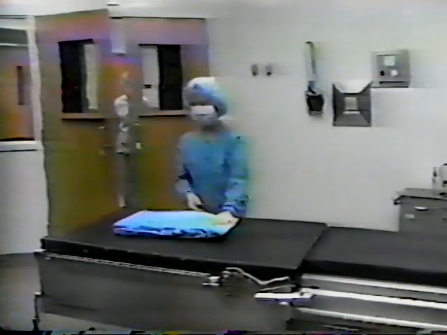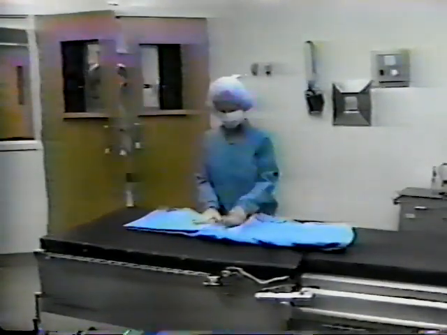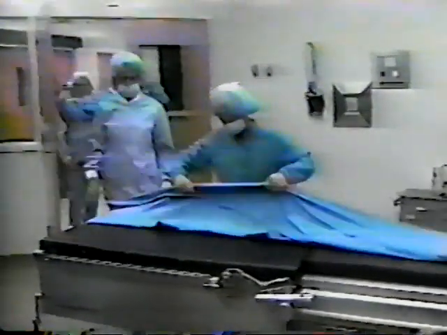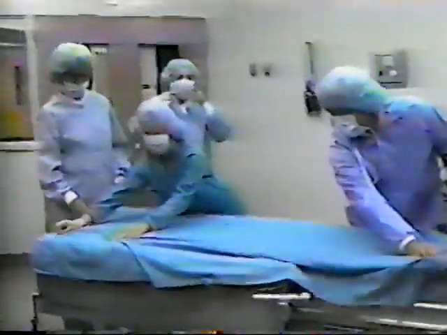While air turbulence created by opening doors, fanning of linen, excessive numbers of people in the OR, incorrectly worn face masks, and excessive talking may all increase microbial numbers.